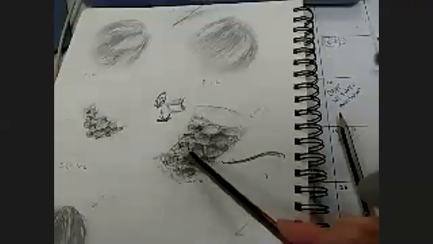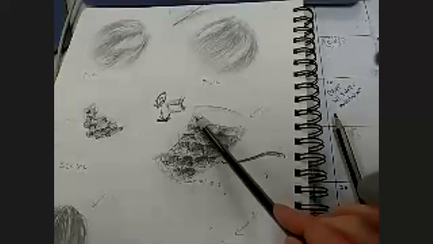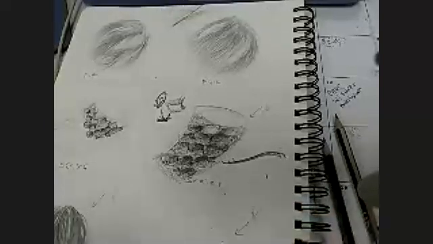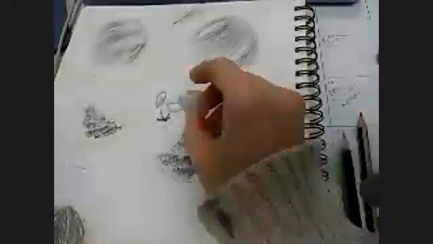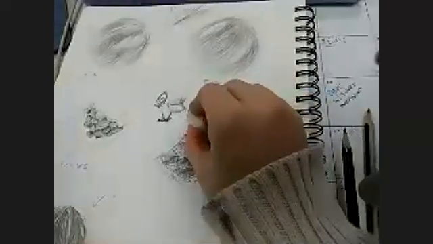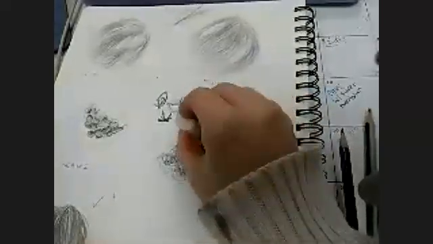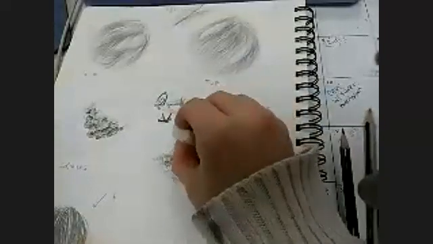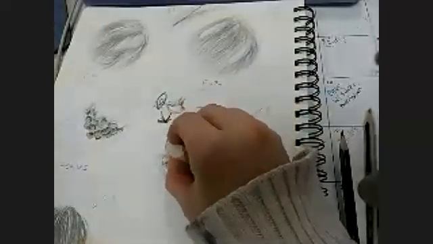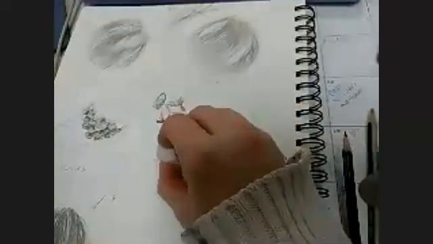So I'm going to go on the highlighted area and I'm just going to add a basic, very, very light shade over the top of them. And then I'm going to go in to the edge of the scale and take away a little bit of the graphite to create a highlight.